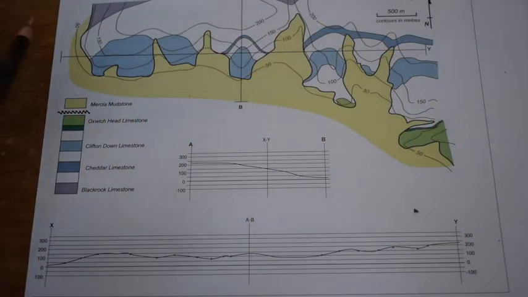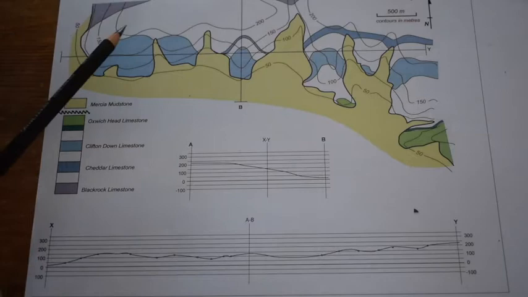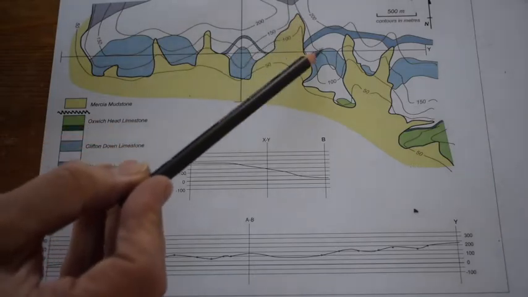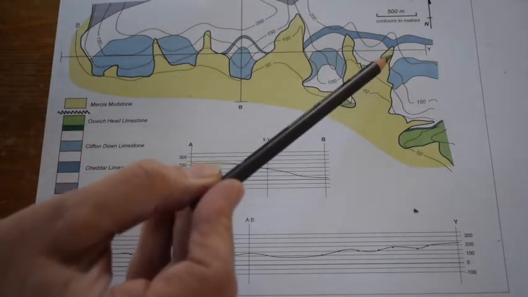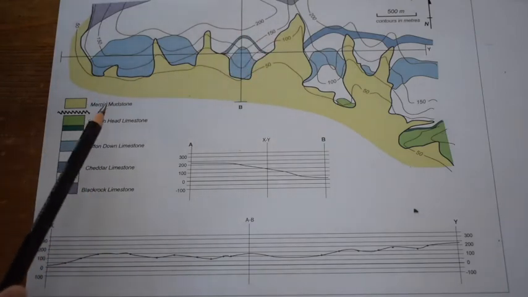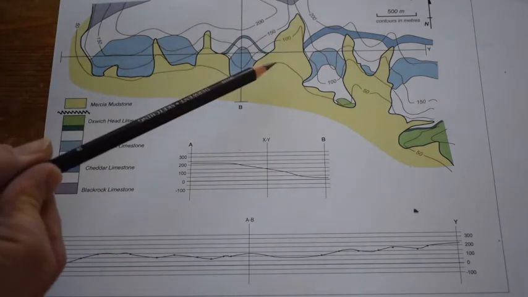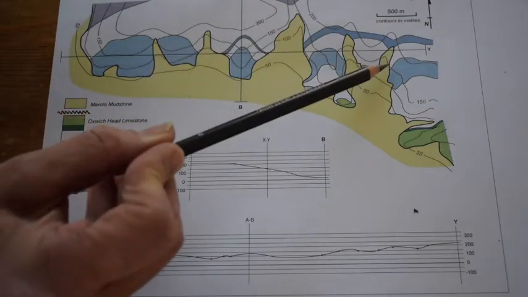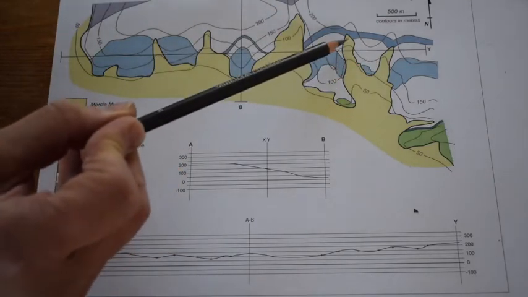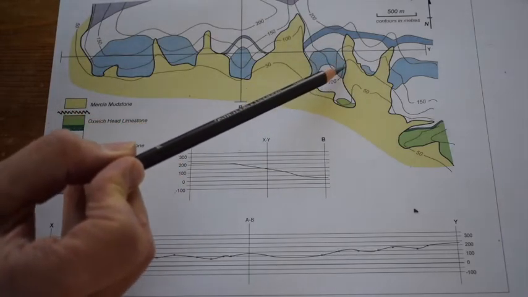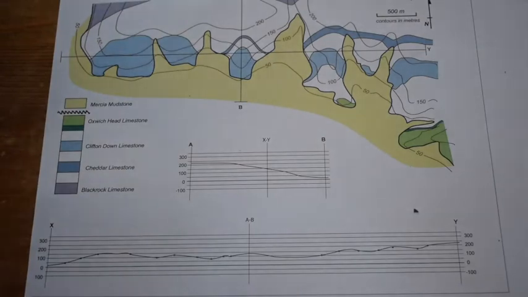What we can see on here are the topographic contours. Always useful to get your eye into the topography. And there are these little valleys in the topography picked out by the contours cutting back in again. And it's really interesting, isn't it, that the Mercia mudstone, these Triassic rocks, are actually sitting in the modern valleys. So where you get these embayments in the outcrop pattern, they coincide pretty much where the topography cuts in.